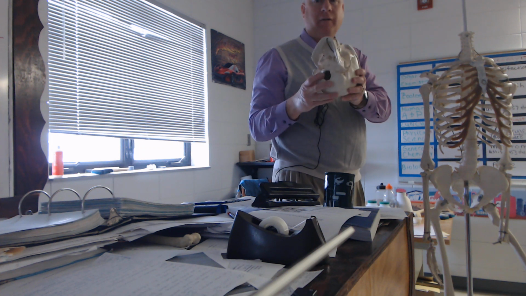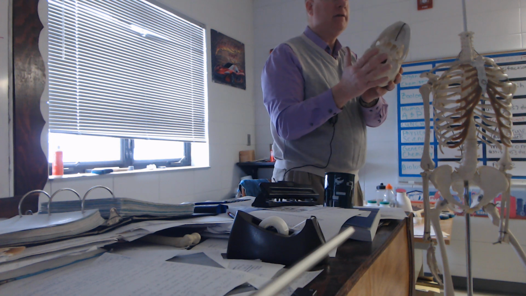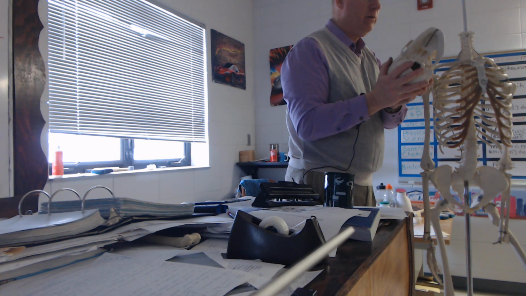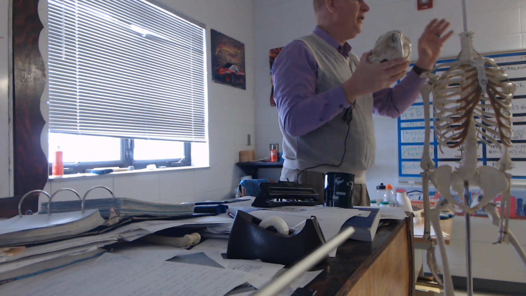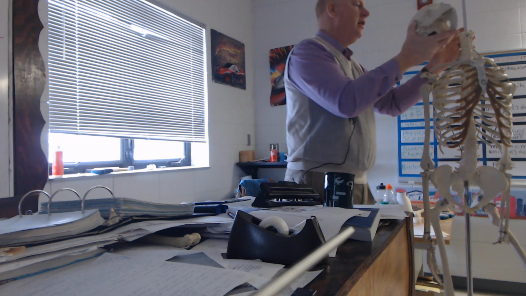Here's your foramen magnum that you're talking about, but it's on the sides here. Those are condyles, but what are they called though? Yeah, the occipital condyles.